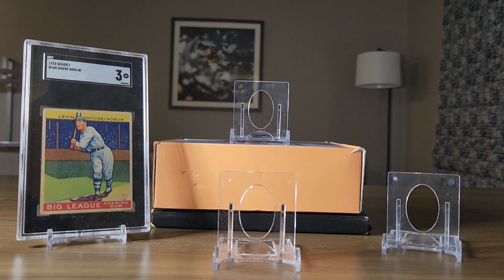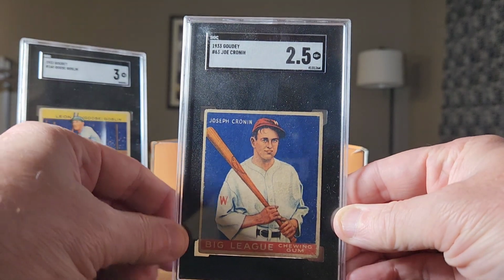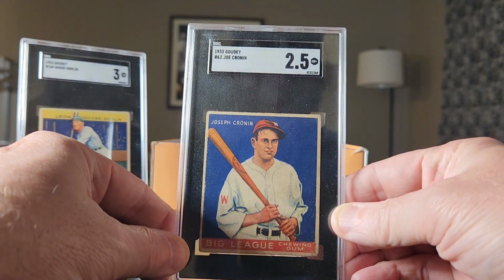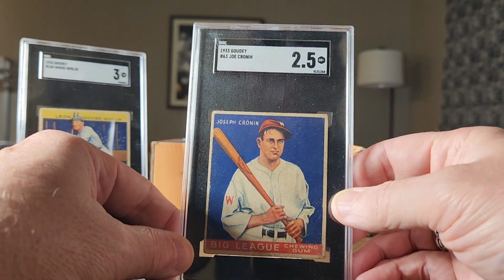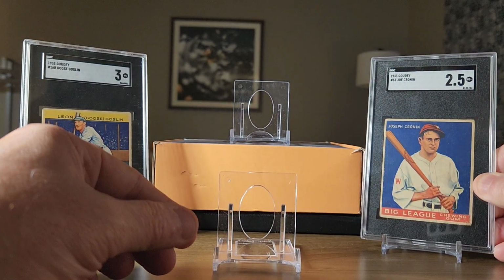And you're going to see a theme here as well in a moment, besides them all being 1933 Goudeys. Next off, we have the 1933 Goudey of Mr. Joe Cronin. Joseph Cronin, if you will. Put him here on the right. Okay.